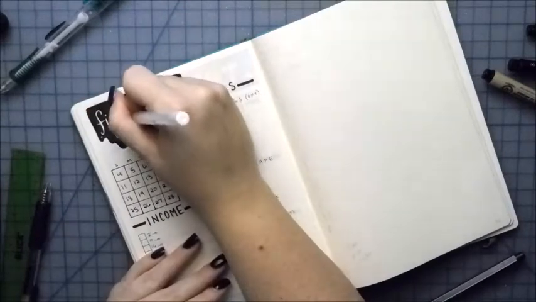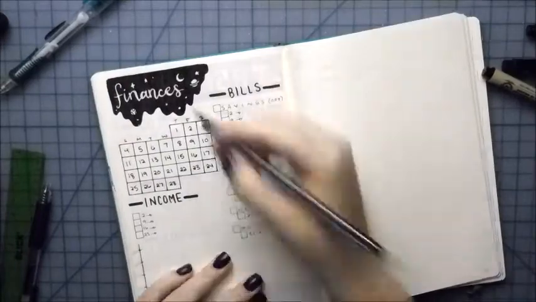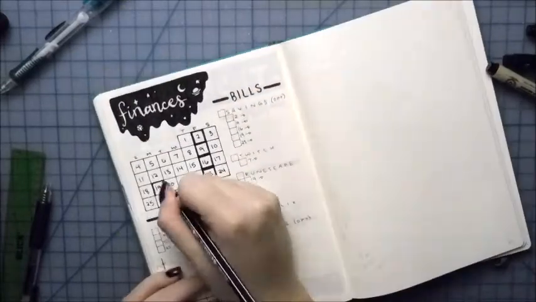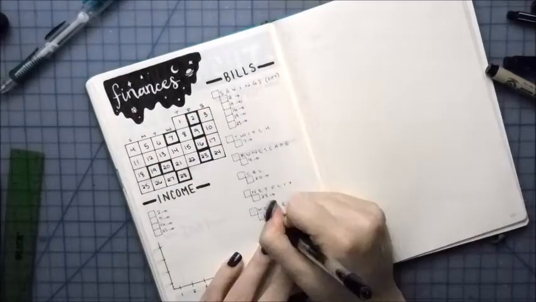I tweaked my finance tracker a little bit this month just because the last one worked, but I didn't use it a lot, so I'm trying to change it up a little bit to see if I will actually use every bit of it this time.